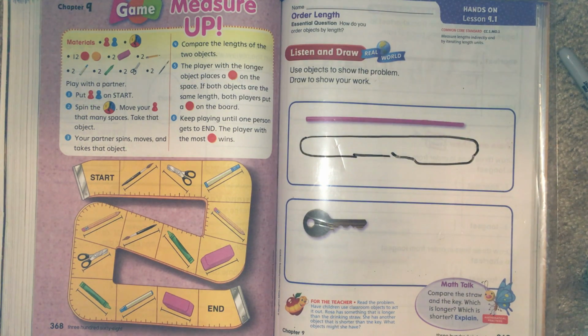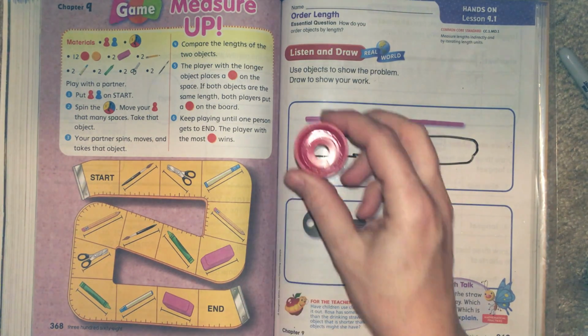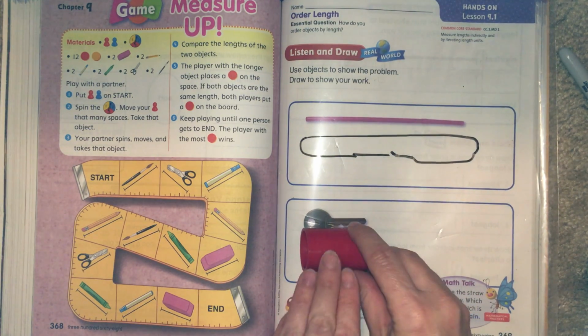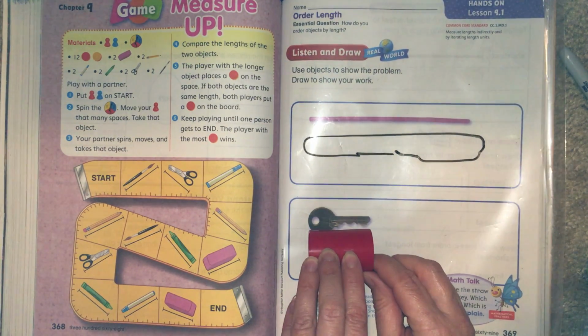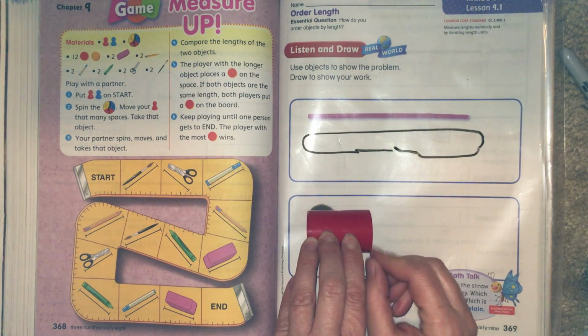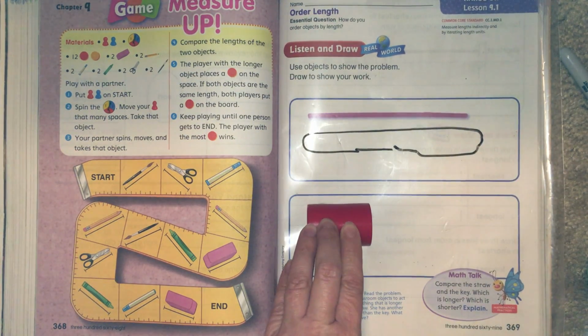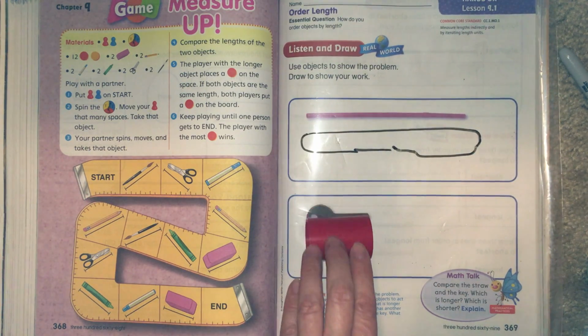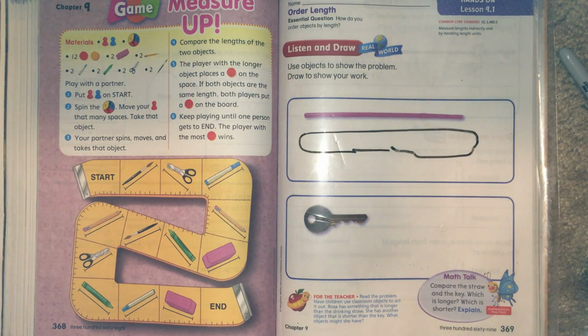Now, it says to find something that is shorter than the key. So look around for something that's short. Let's see, I've got this tornado tube. Is it shorter? Wow, ever so slightly. I think it might be. It is just a teeny tiny bit shorter, but you know what? I'm going to find something that's definitely shorter, because that's going to be hard to draw.